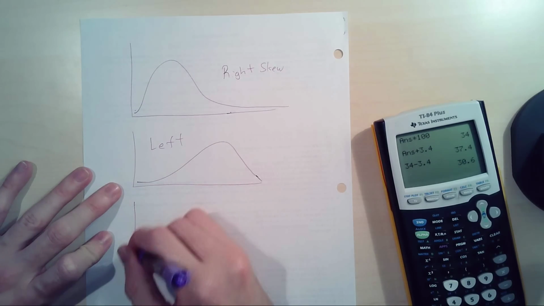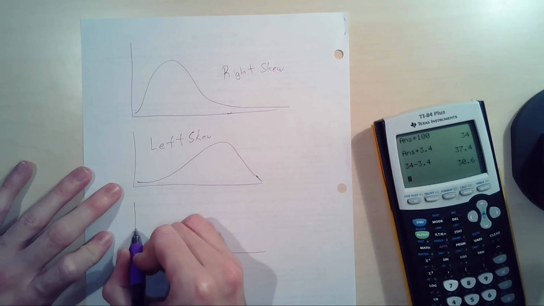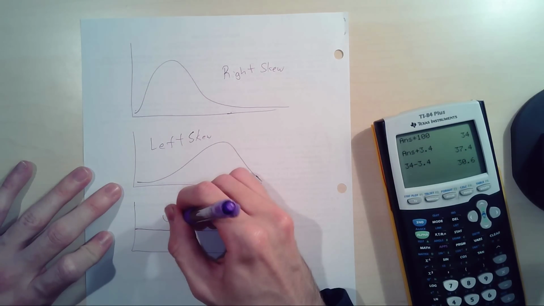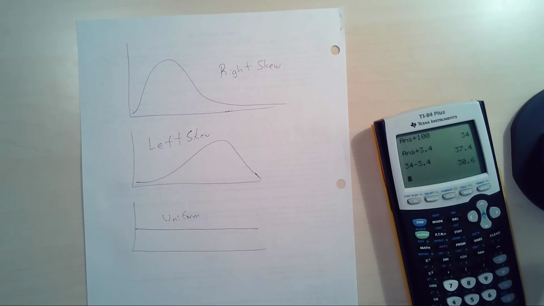And you might also have what is called uniform. A uniform distribution is just flat the whole way through. This is called uniform. If you end up taking statistics or even a biology class, you find other distributions such as the chi-square distribution or the t distribution or the f distribution or a whole bunch of other distributions that are possible, but the only ones we're going to be dealing with are right skew, left skew, and uniform.